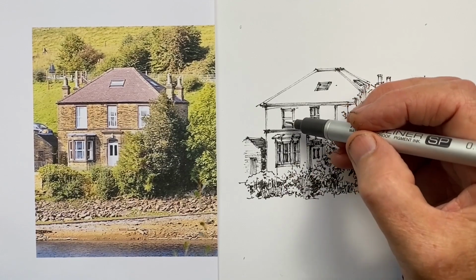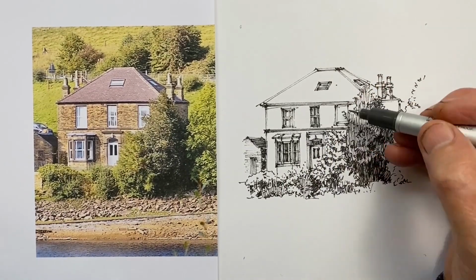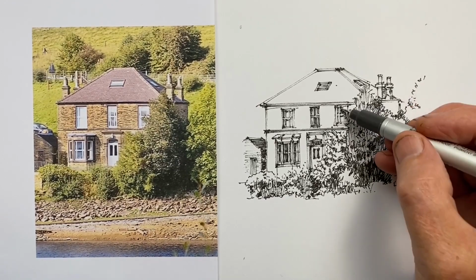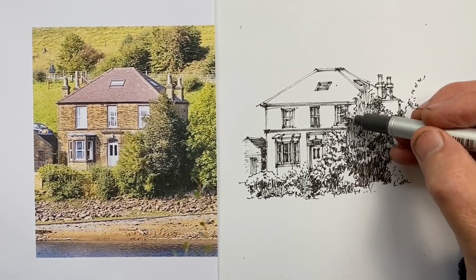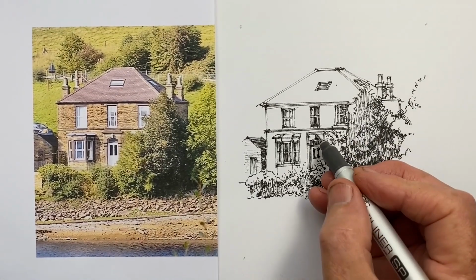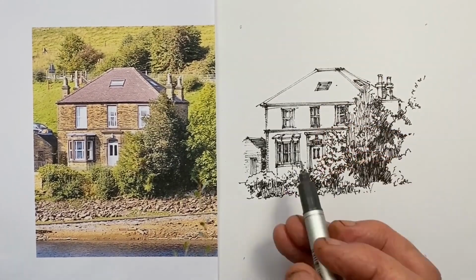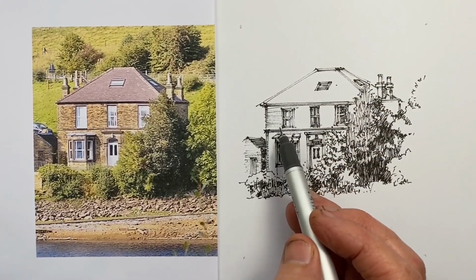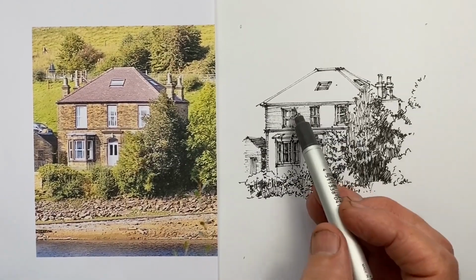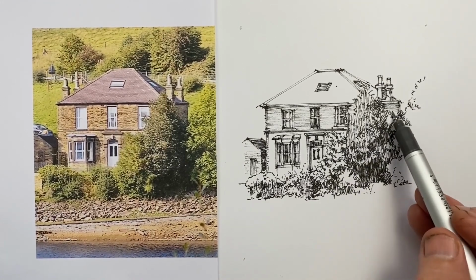And these darker spaces within the window framing are usually better drawn as negative space by drawing the shadows rather than the positive space of the framing. Now I'm not real sure what to do with the brickwork. I decide I will indicate it because the texture of the brickwork, or it's probably stonework actually, is quite significant to the overall appearance of the cottage.